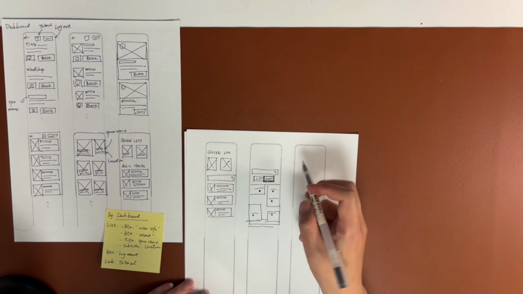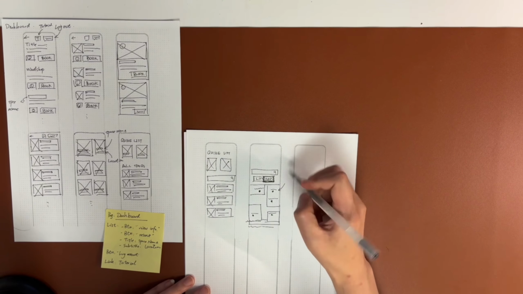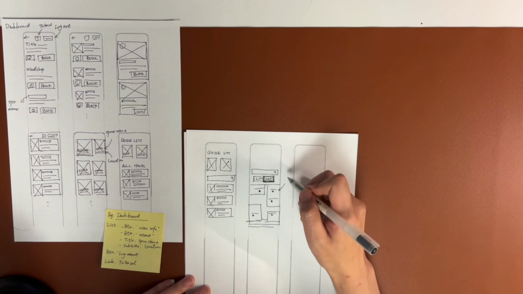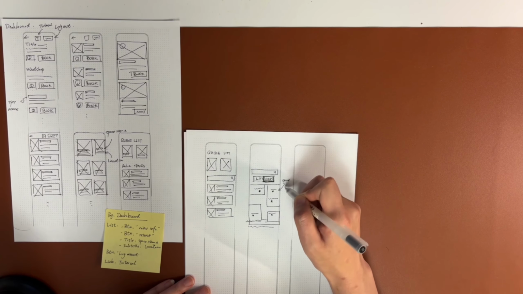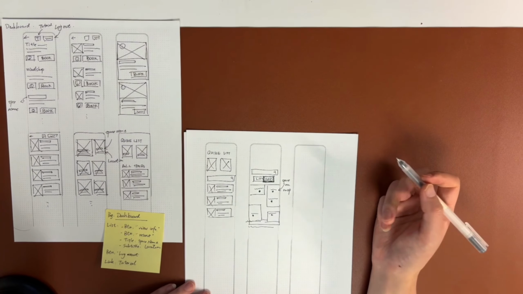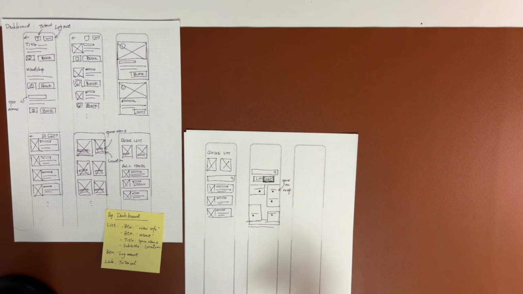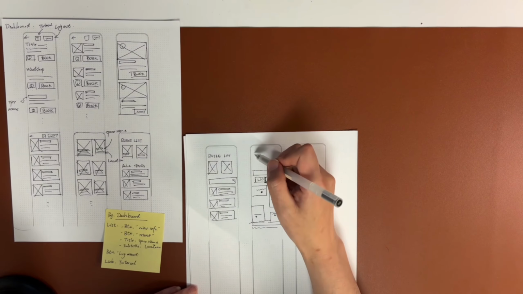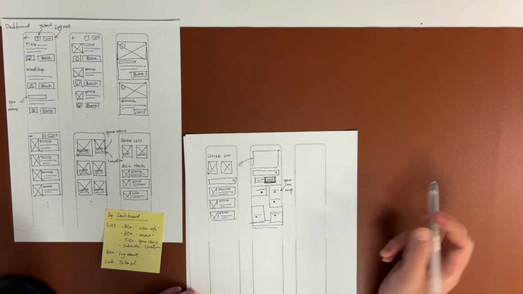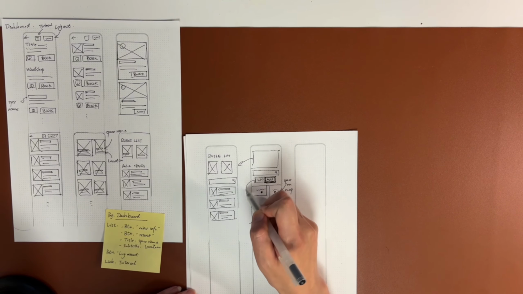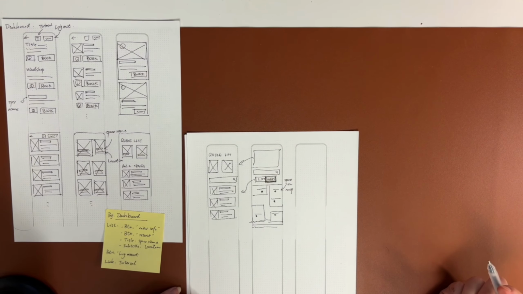Oh, this might be confusing, so I just add a note here and call it a space on a map. So the user taps here to enter a space to make a reservation. And here will be the section of the quick list, and the list will be like this.